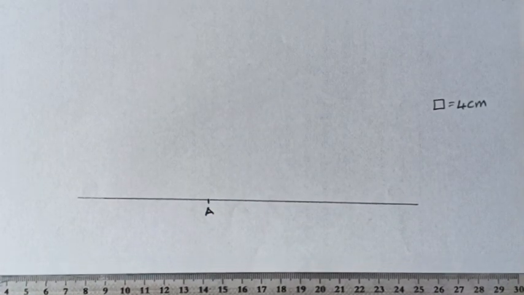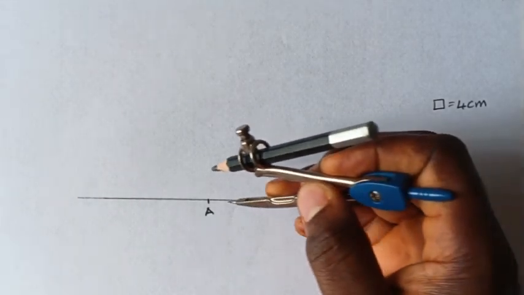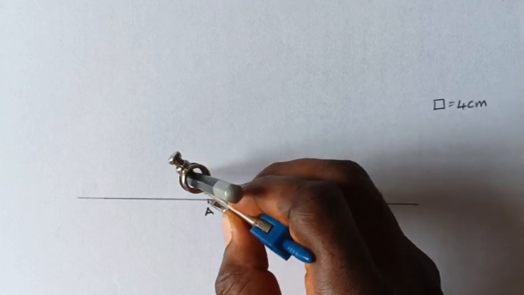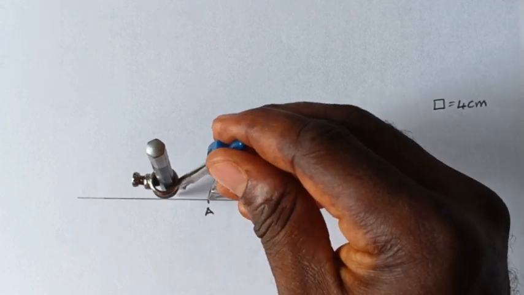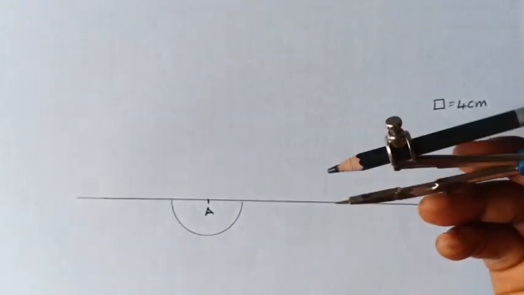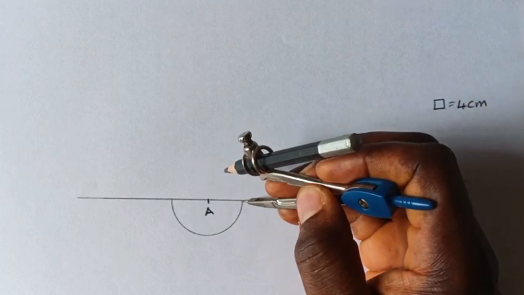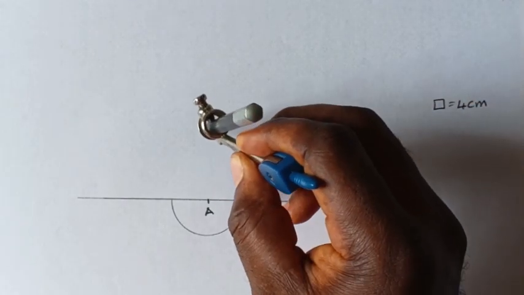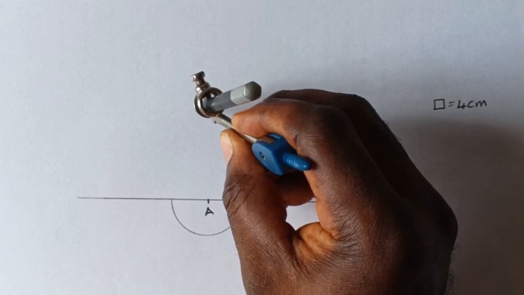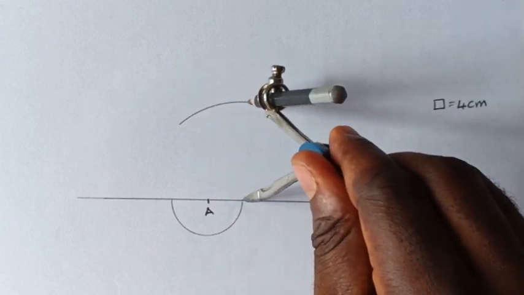So now once you use that point as your point A, the next step is to draw a perpendicular. So in order to construct a perpendicular at this point, you now open your pair of compass and you now draw a semicircle. So now once you draw a semicircle like that, at this point, you now open to your convenient radius and you now strike an arc.